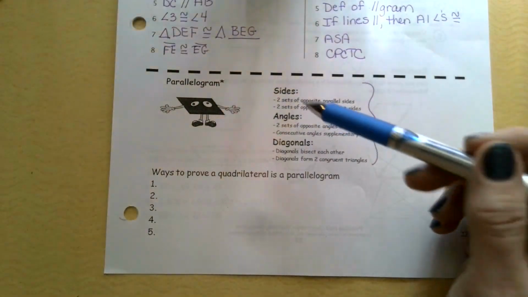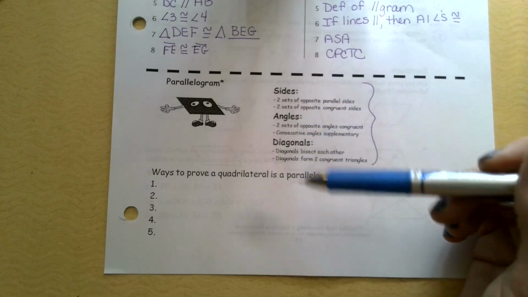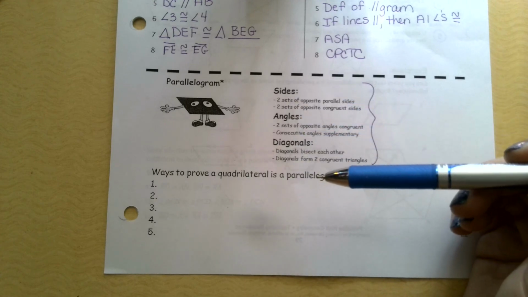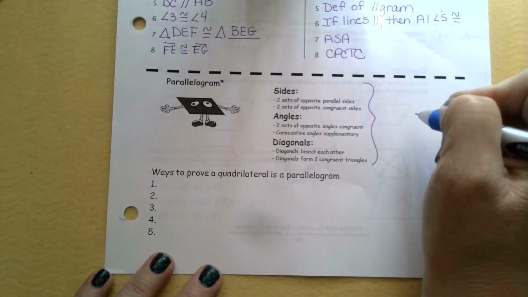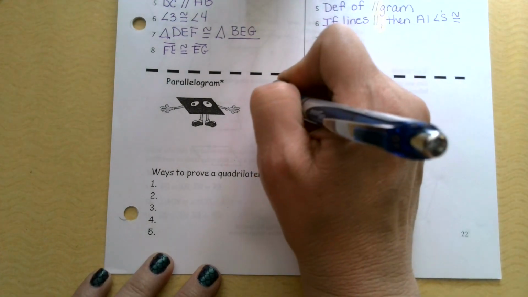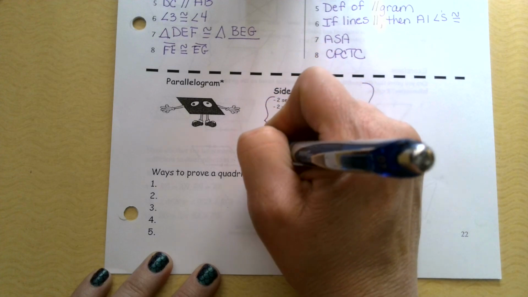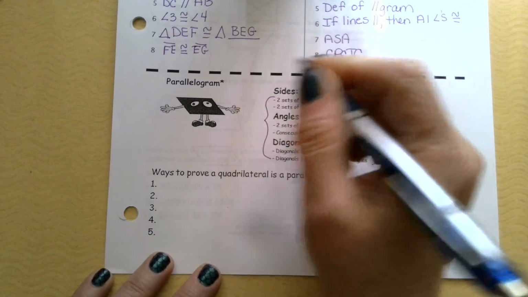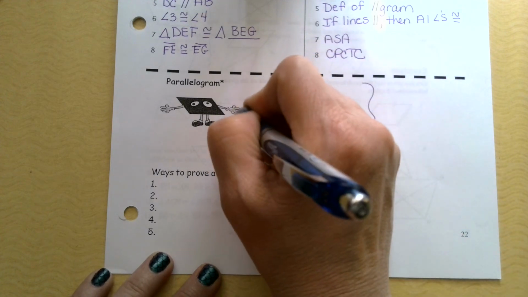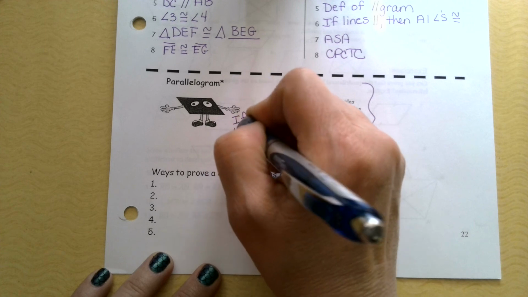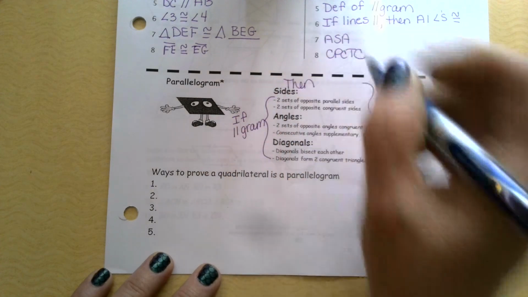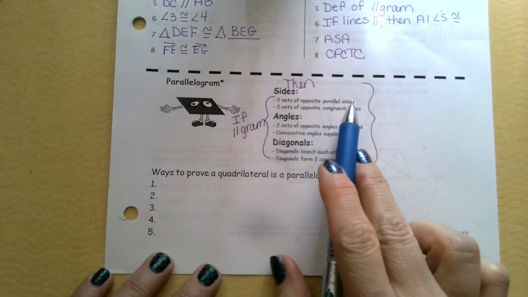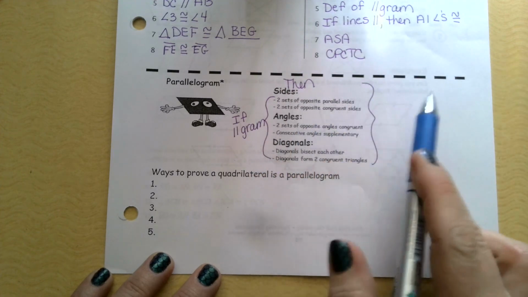All right, these are the 6 properties that we have of a parallelogram. If you think of these as if-then statements, all of these would be preceded by "if parallelogram," then two sets of opposite sides are parallel.